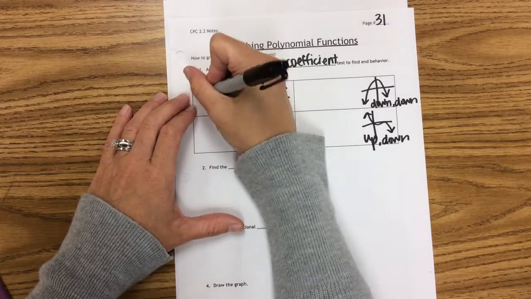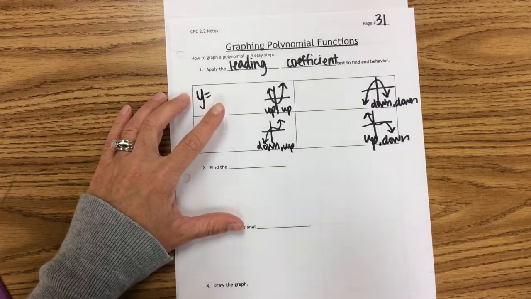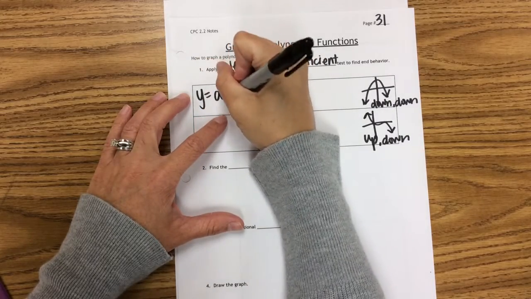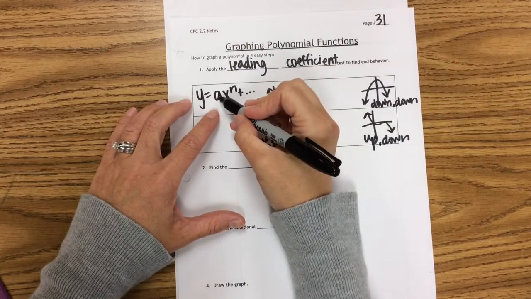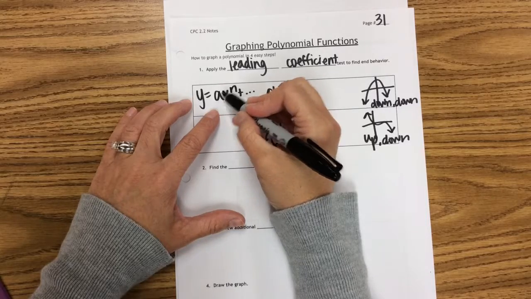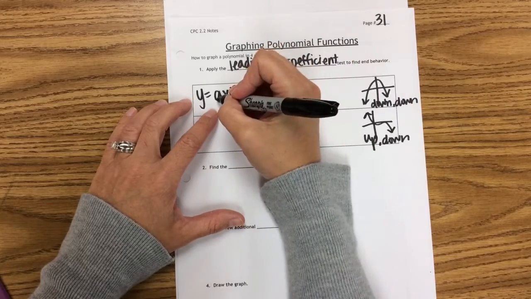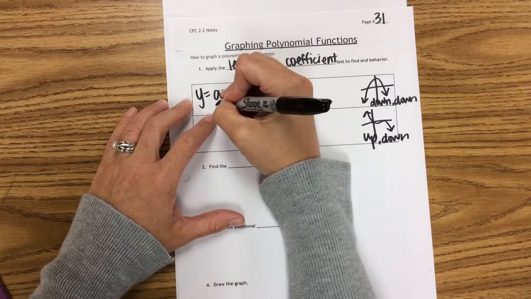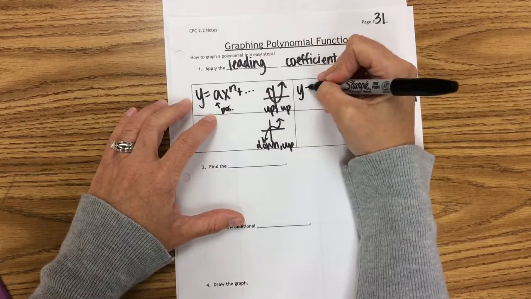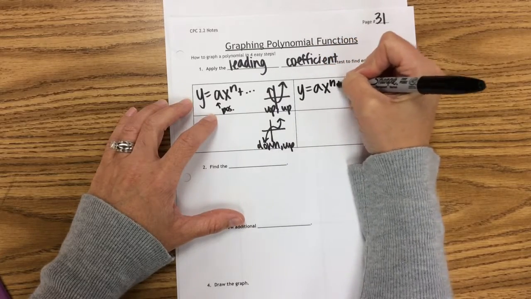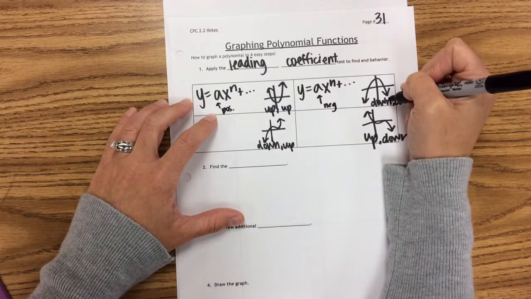So here's what we're going to look for. The leading coefficient test says look at the term with the largest exponent. All the other terms don't matter. Depending on what this coefficient is and what this number is, will tell you the end behavior. If this is positive, it could be up, up. If this is negative, it could be down, down.